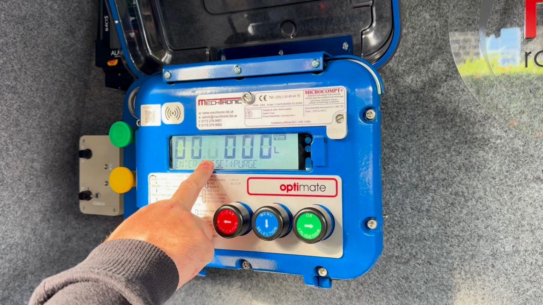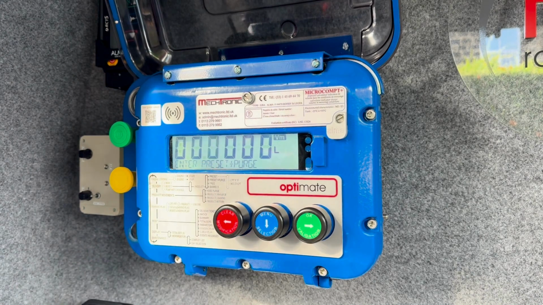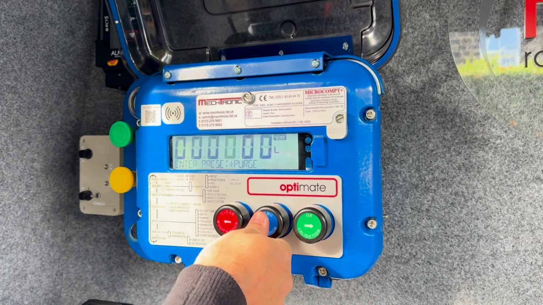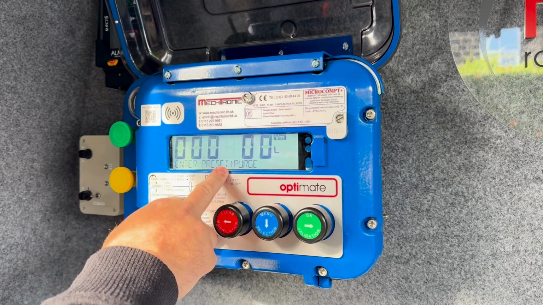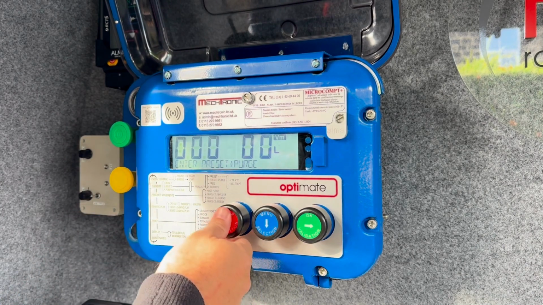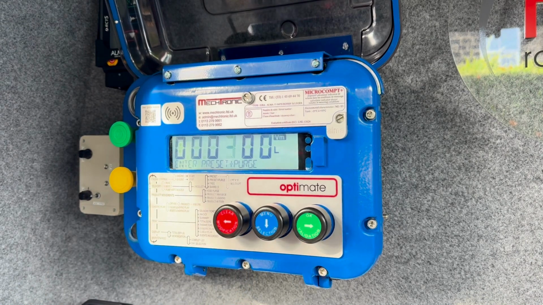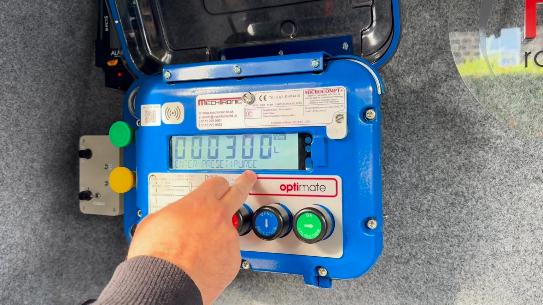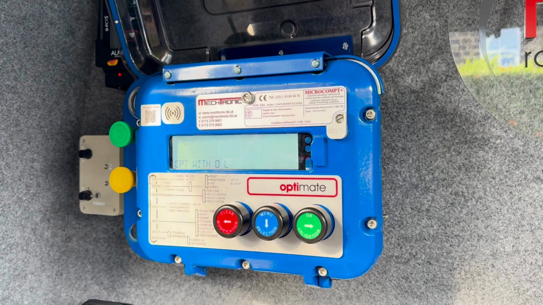So the thousandths increment is currently flashing. To change this selection to the hundreds, press the blue selection button. Once the hundreds is flashing, we can modify this volume now using the red modification button to 300, which is the total volume we wish to deliver. Once we're happy with the volume displayed, press the green validation button to accept.